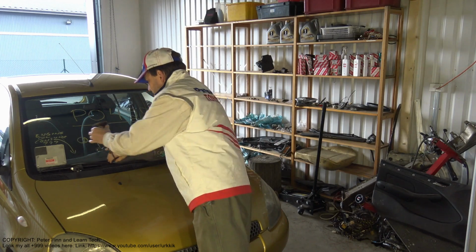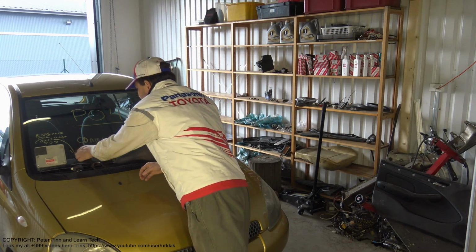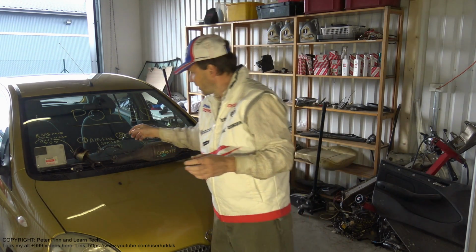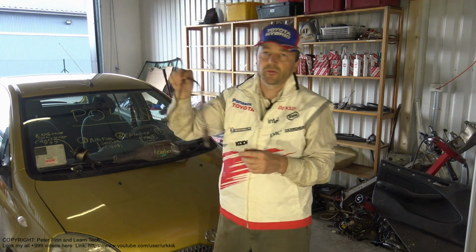Okay, this is useful info. And my recommendation is that we should first replace this AF sensor when we are repairing this 420 defect.